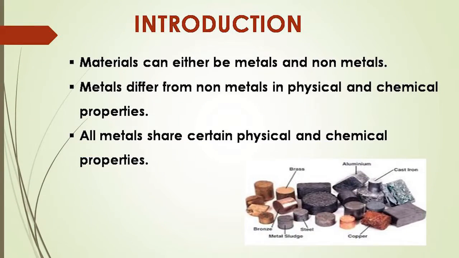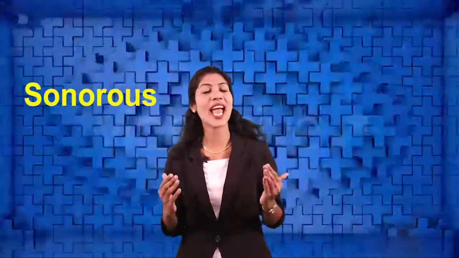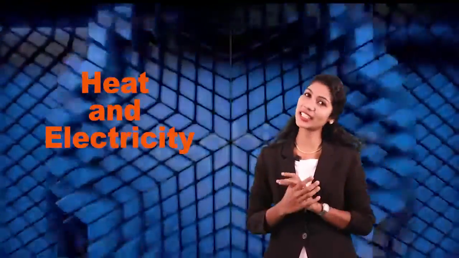Introduction. Materials can either be metals or non-metals. Metals differ from non-metals in physical and chemical properties. All metals share certain physical and chemical properties. Metals are materials which are generally hard, lustrous, malleable, ductile, sonorous and good conductors of heat and electricity.